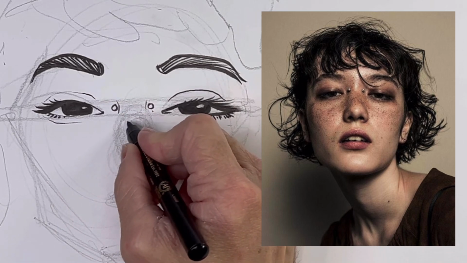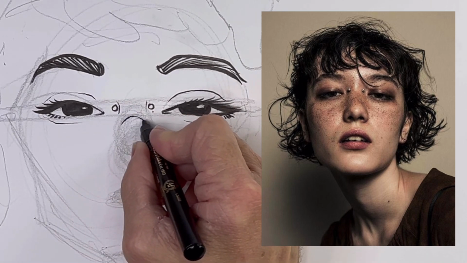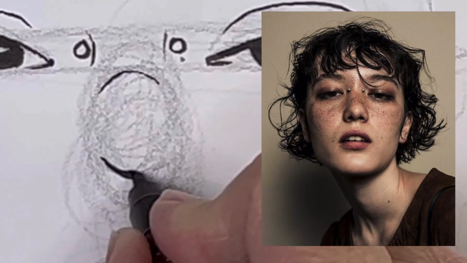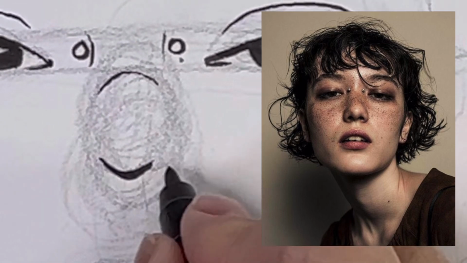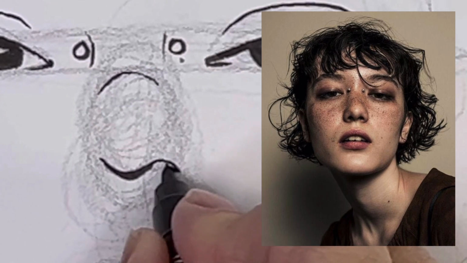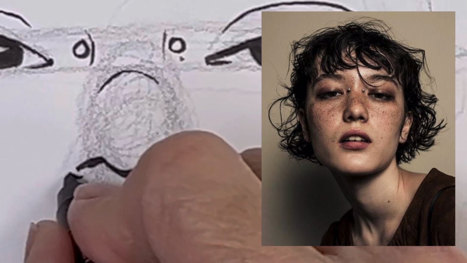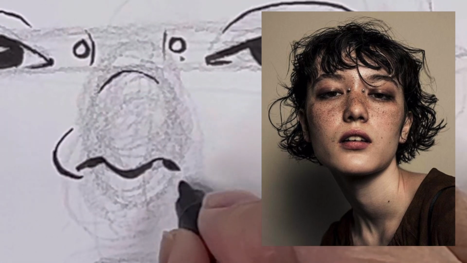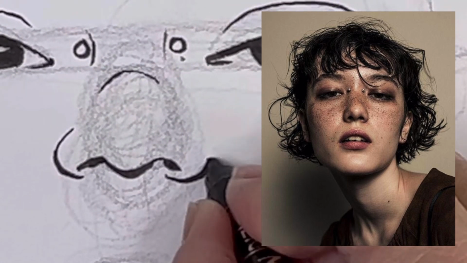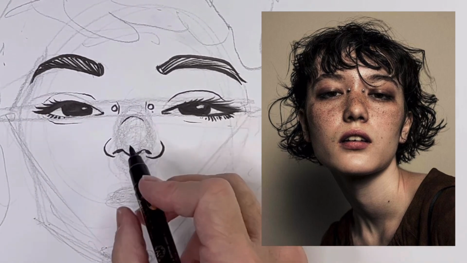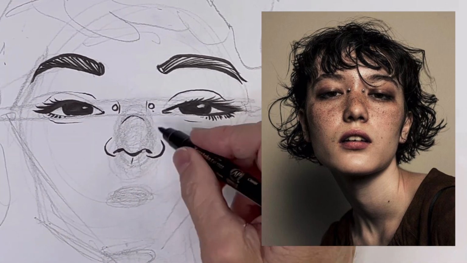So, okay, now the nose, we're gonna actually pull it up even closer to the eyes. I'm basically just drawing what I see at that point.